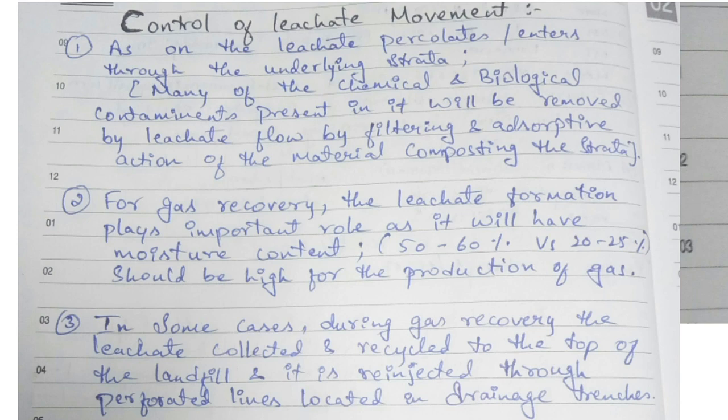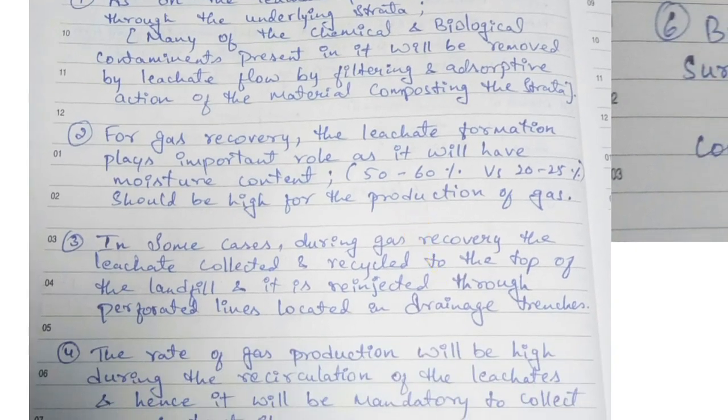Usually, as I have said already, leachate is like a member who won't go alone. He is not a one man army. He collects everyone all around and brings a batch of students along. So they say that if it enters the underlying strata, it carries the chemical and biological contaminants and may affect the ground, right? The strata will be affected.